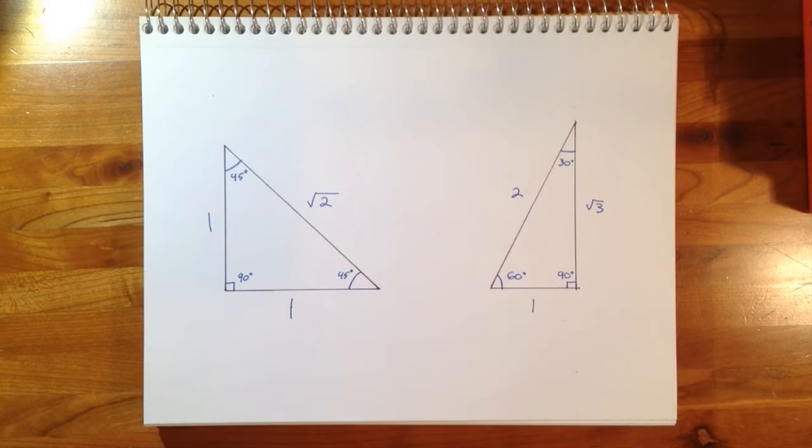Now these two triangles are a bit special. They have some unique properties to them. They're used a lot in geometry and trigonometry. So let's get right into it. Let's start out with this one here on the right.